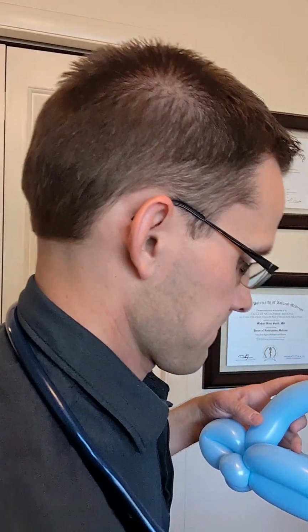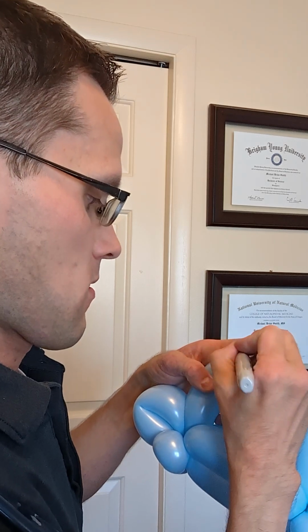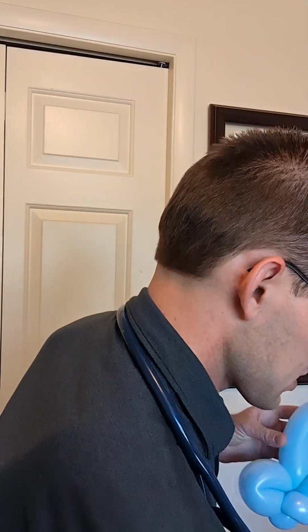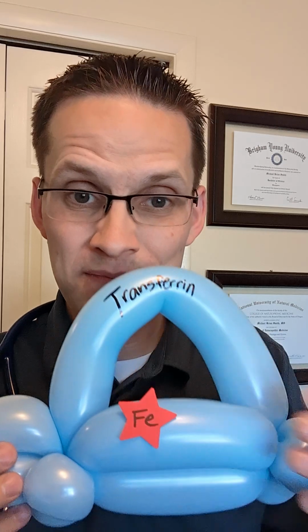Okay, so we're going to write on here transferrin. Got that? Transferrin. So this is the iron Uber, the Uber for iron. There's actually other molecules that transport other things, like copper. Copper has an Uber. It's called ceruloplasmin. That's a story for another day. There's lots of other Ubers too. But we're going to talk about transferrin, which is the Uber for iron. So it picks up iron and it carries it through our blood.